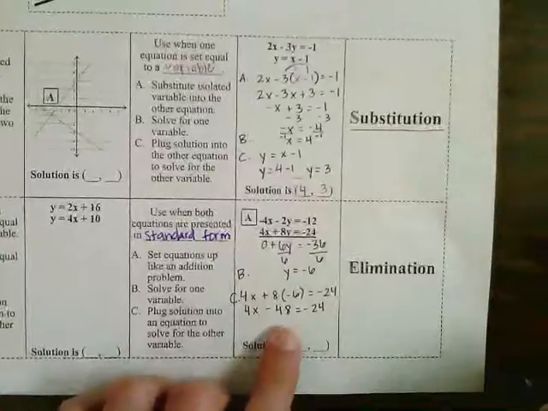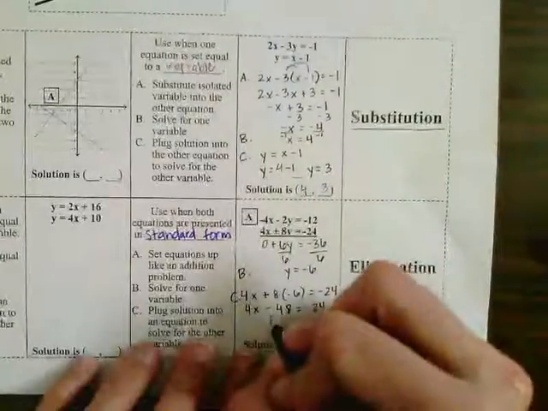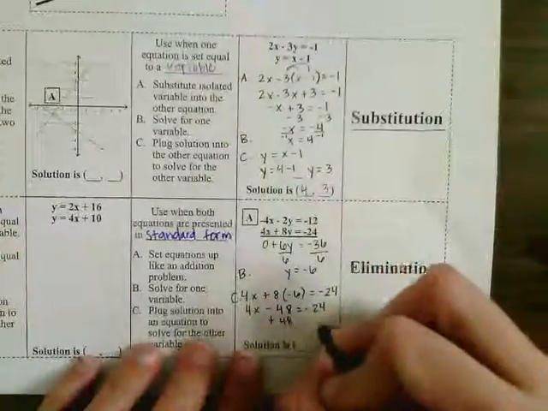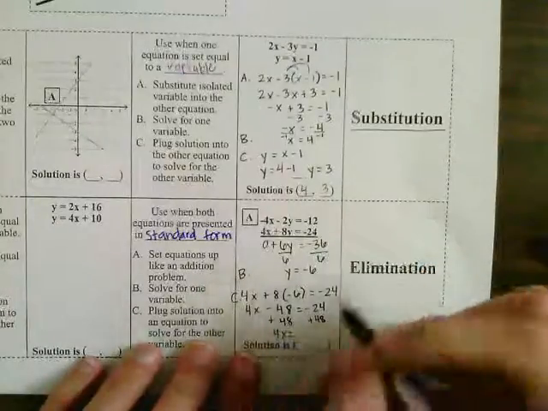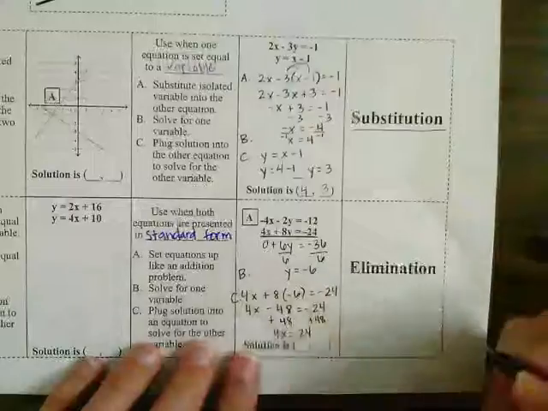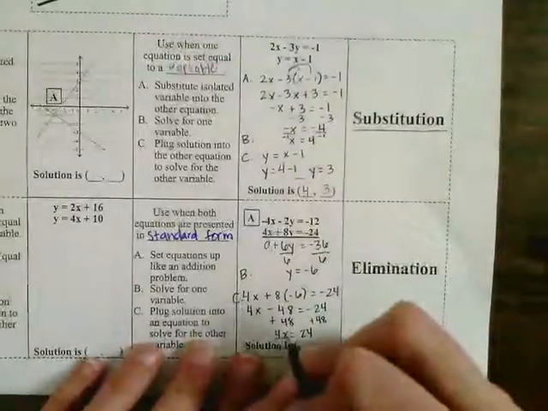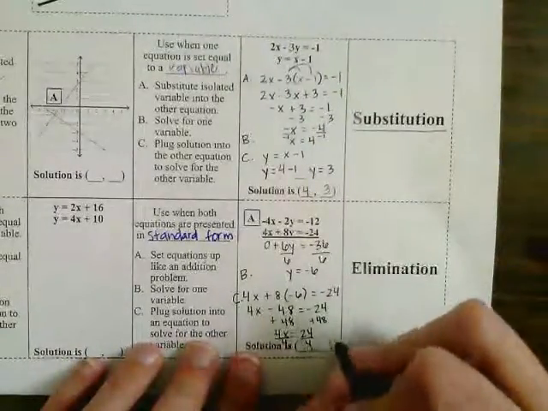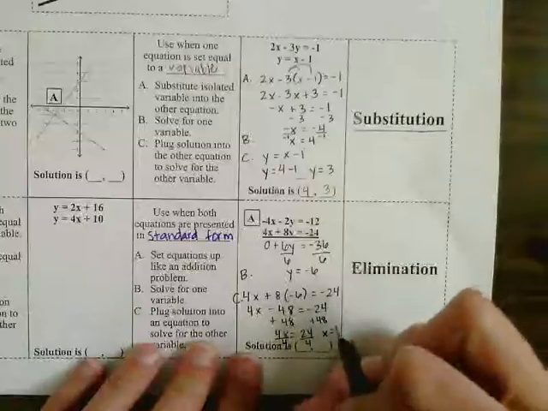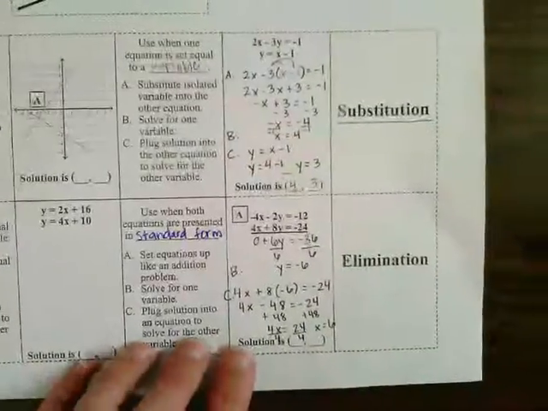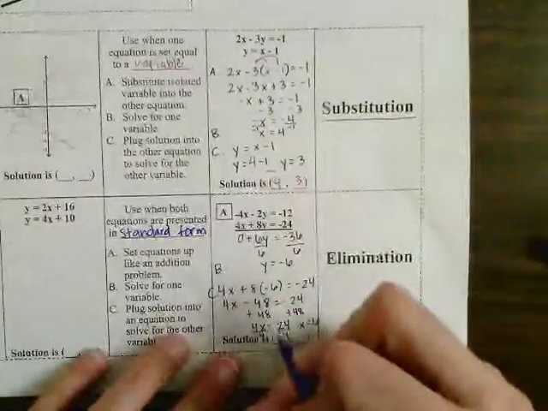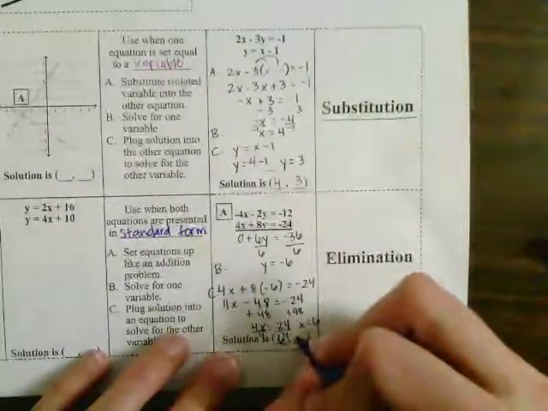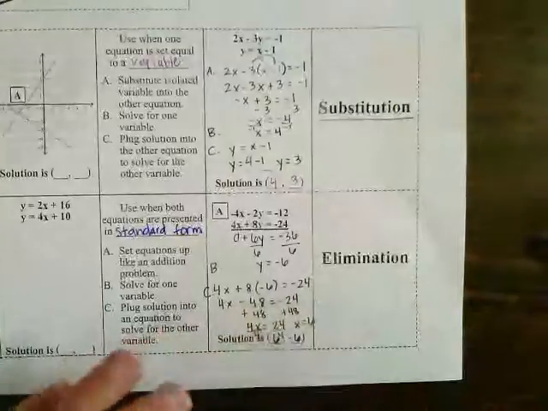Now you're still solving, so you're going to add 48 to both sides. 4x equals 24. And then you're going to divide by 4 on both sides. And then x equals 6. So your solution here is x is 6 and y is negative 6.